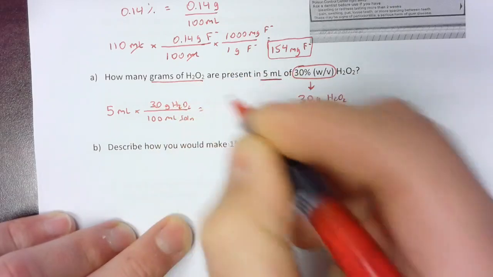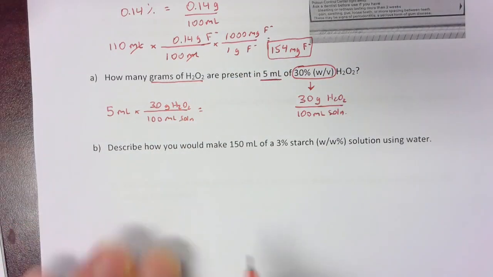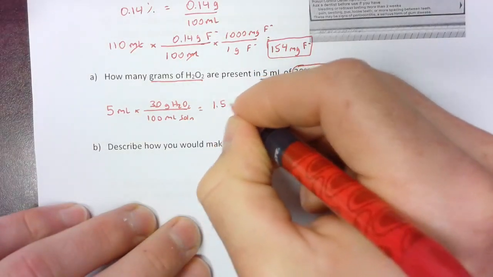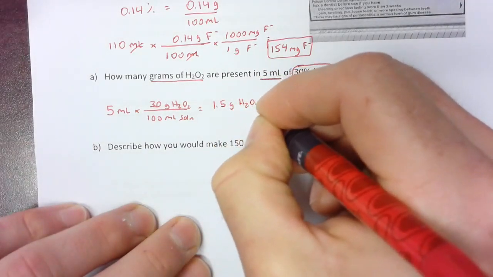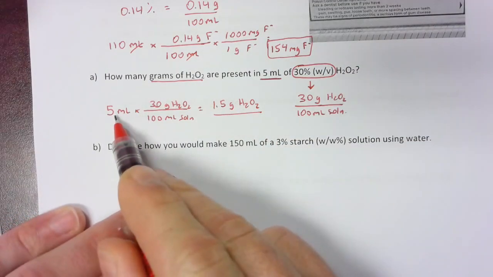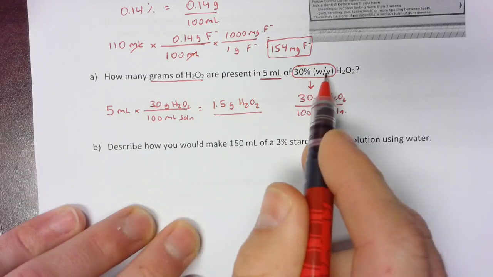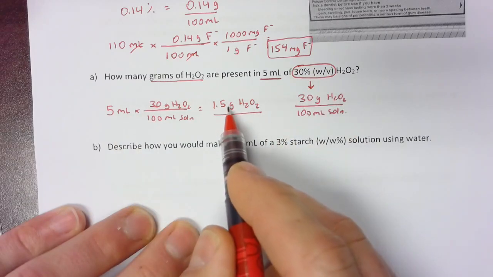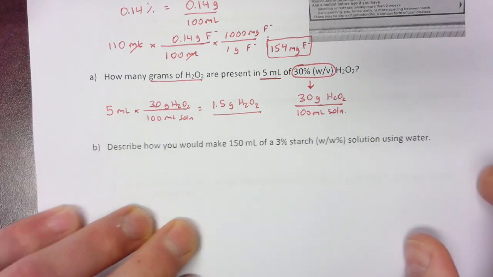So I just set up a very simple calculation here, and I end up with 1.5 grams of H2O2. So in 5 milliliters of solution, that's 30% concentration, there is 1.5 grams of H2O2.